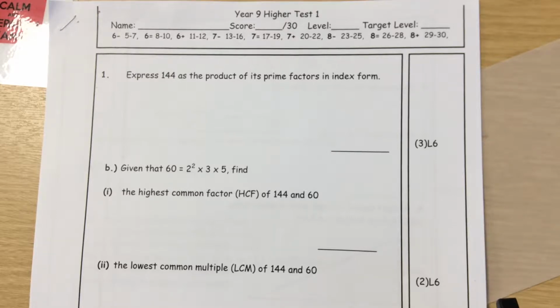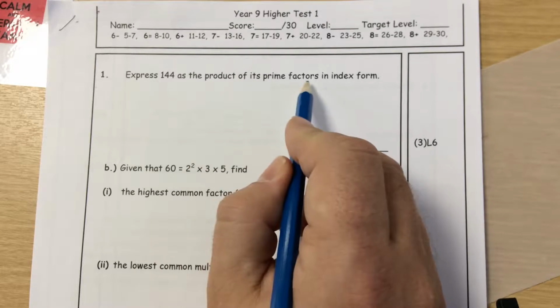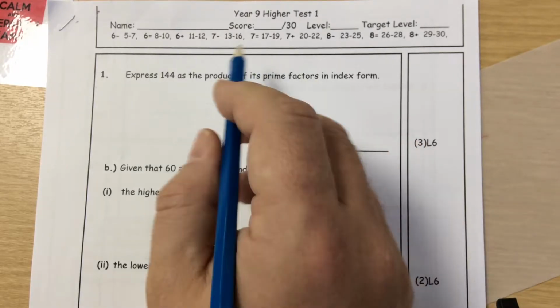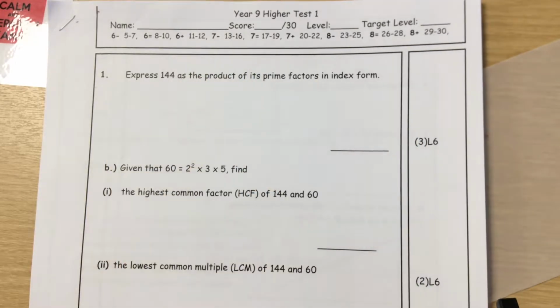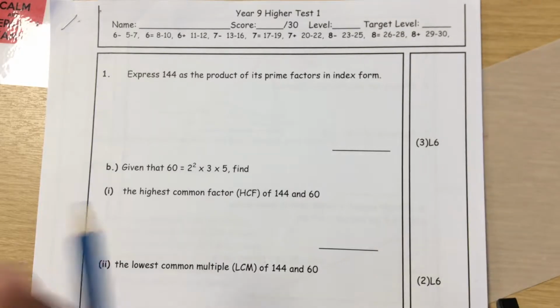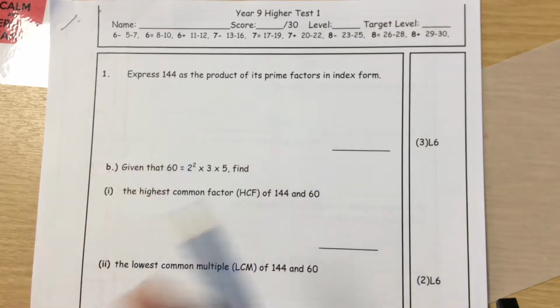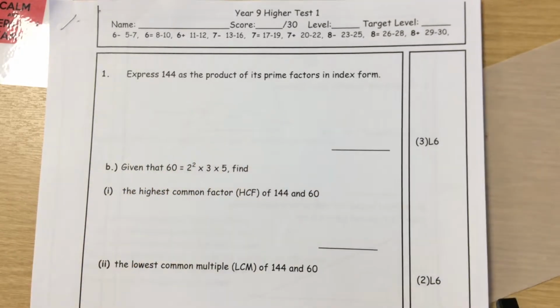Year 9 higher test. Let's go through this past paper. When you're finding the product of its prime factors in index form, it's important you listen, because if you've got one of these questions wrong, when you do your wow now on the back, the solutions are going to help you, so listen and correct your test.